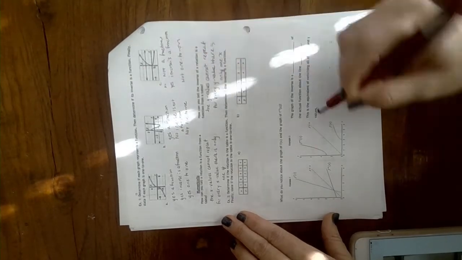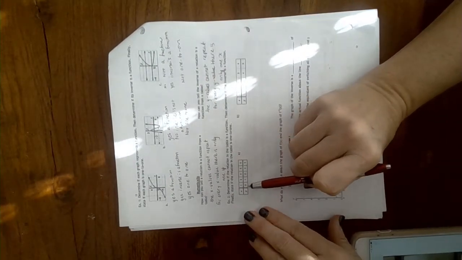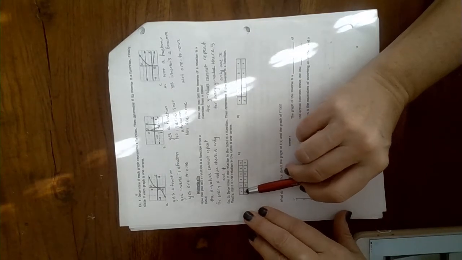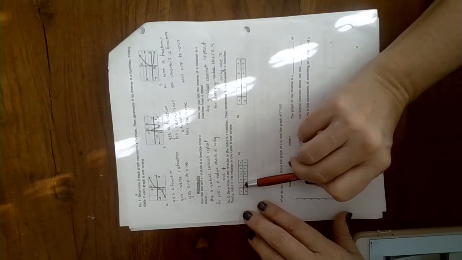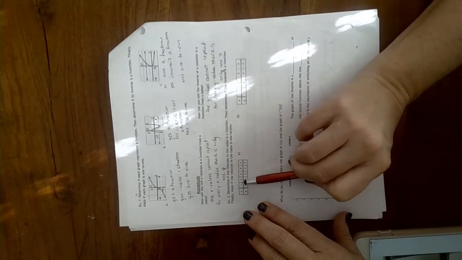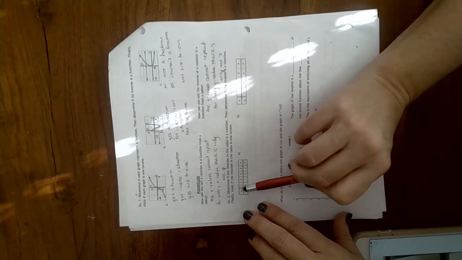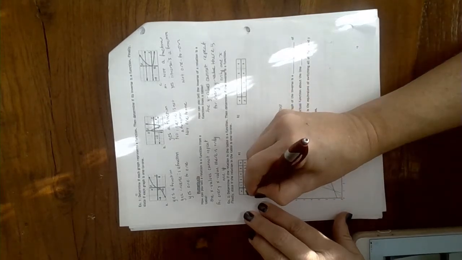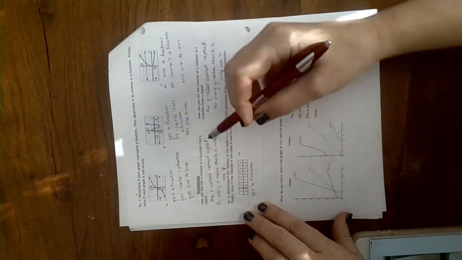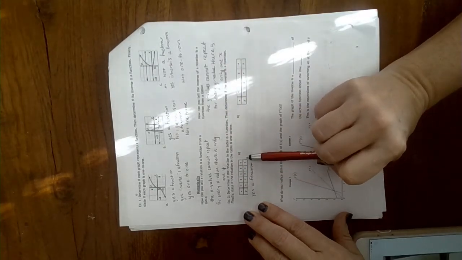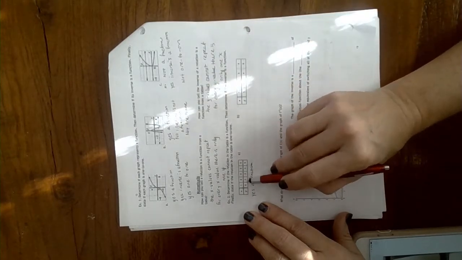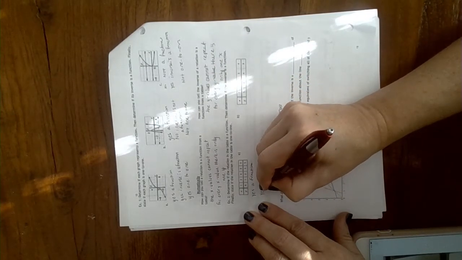So if I am looking at a table and I'm trying to determine if the relation is a function, I have to see in this table, do I ever have an x value that repeats? And so in this case, the relation is a function, so yes, a function. Then I have to look and see, do any of the y values repeat? Here, if there's no y values that repeat, the inverse is a function.